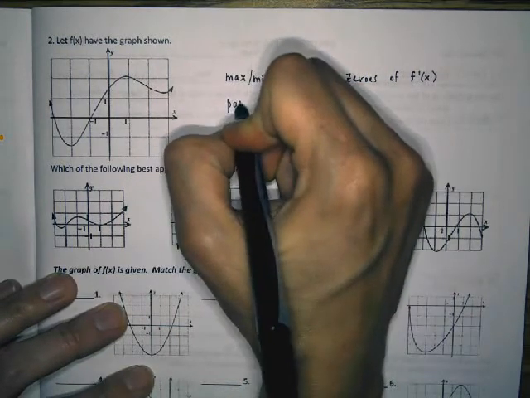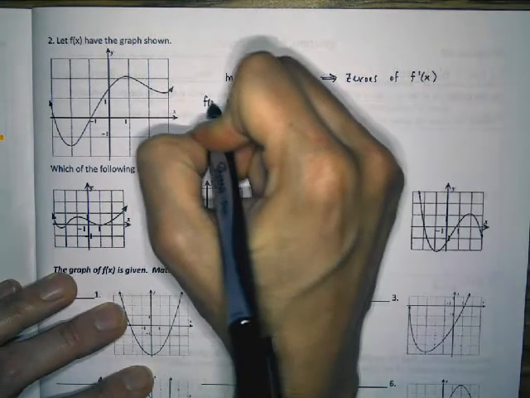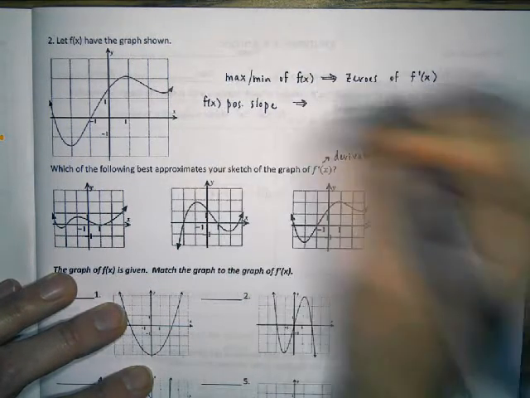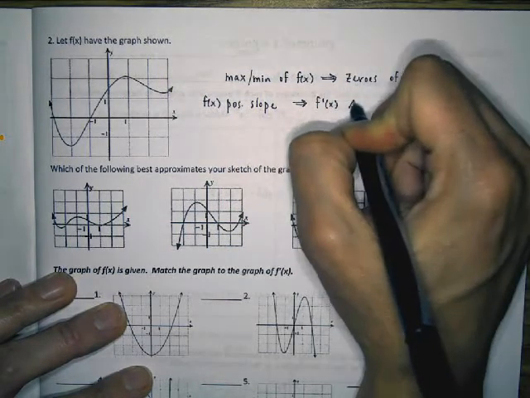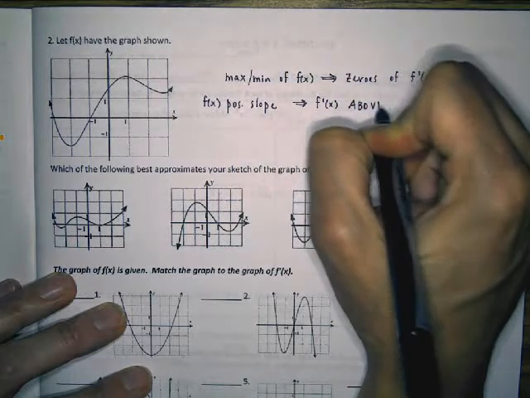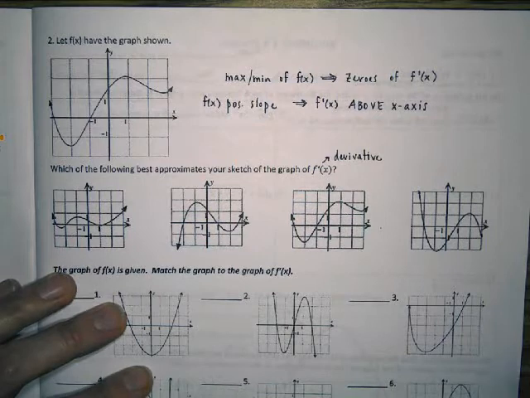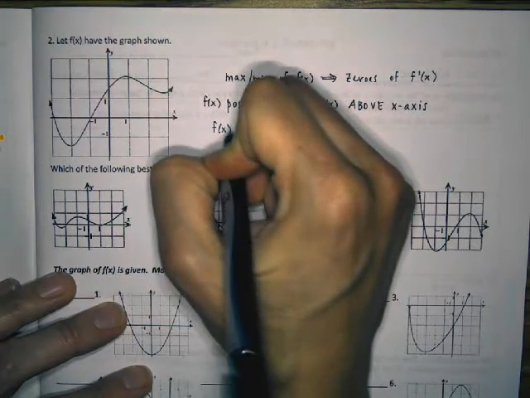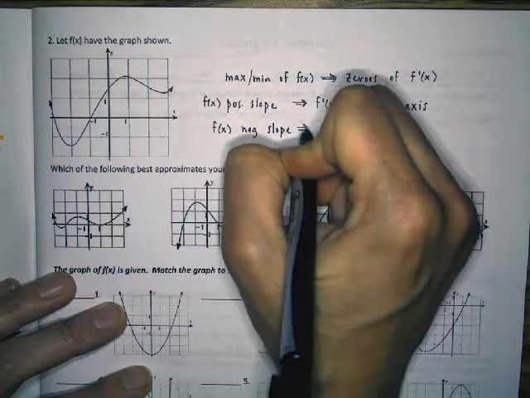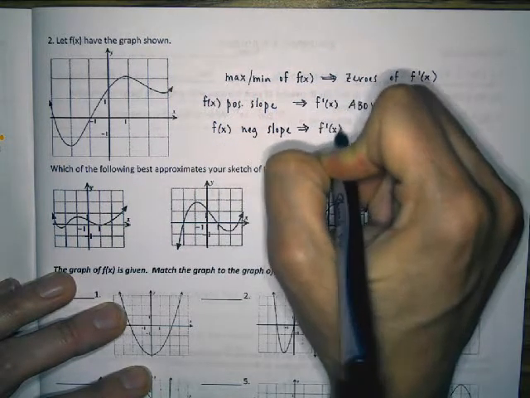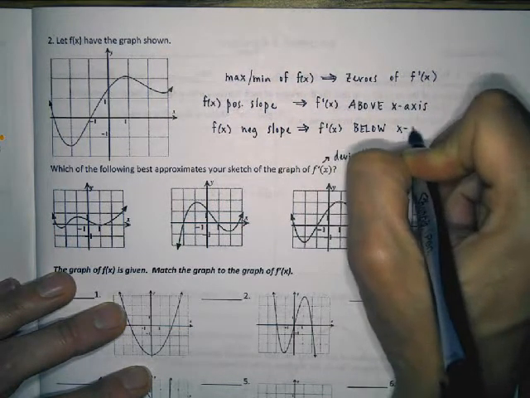Wherever I have a positive slope, or where f of x has a positive slope, that means f prime of x is above the x-axis. And finally, wherever f of x has a negative slope, f prime of x is below the x-axis.